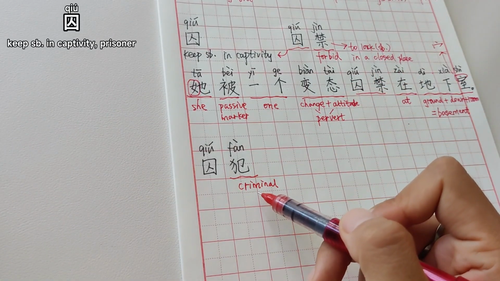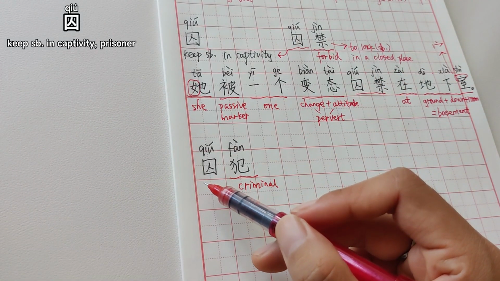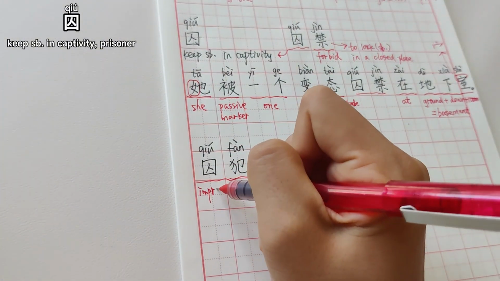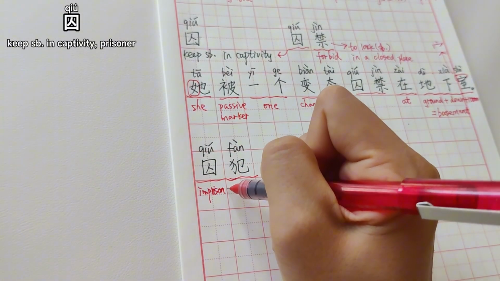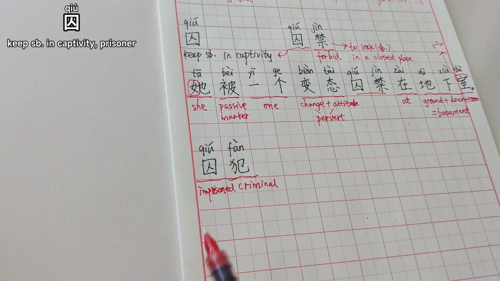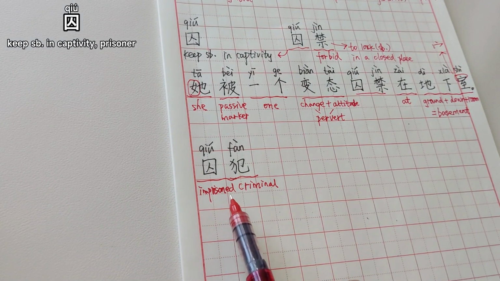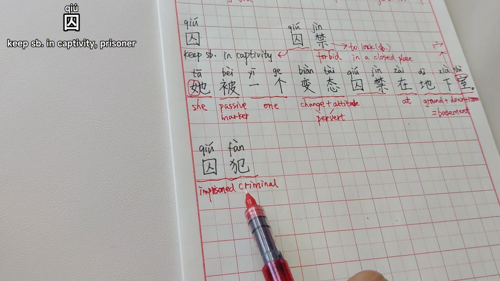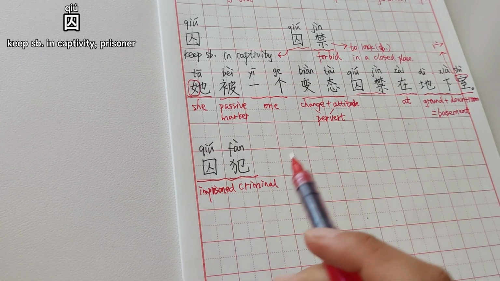So the criminal that has been held captive, that would be in prison. So 囚犯 means imprisoned criminal, which means the criminal is already in prison. But what if I just want to say criminal in general?